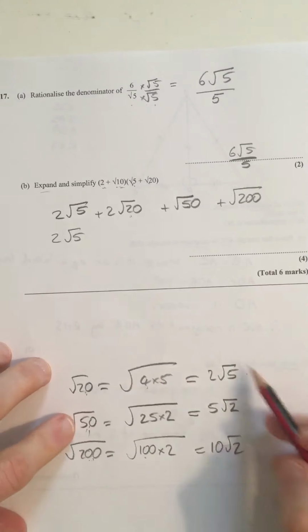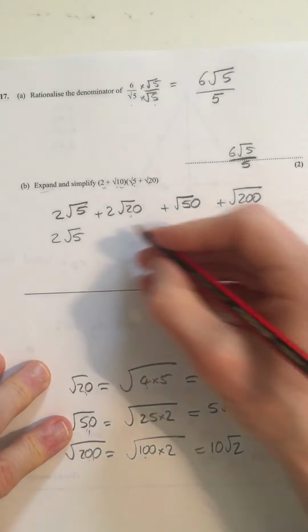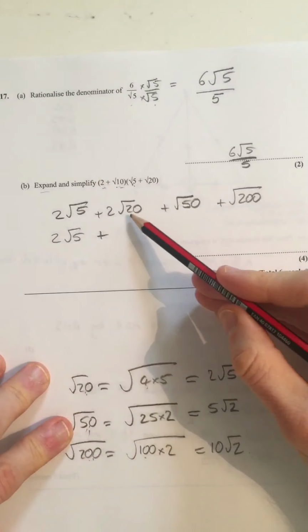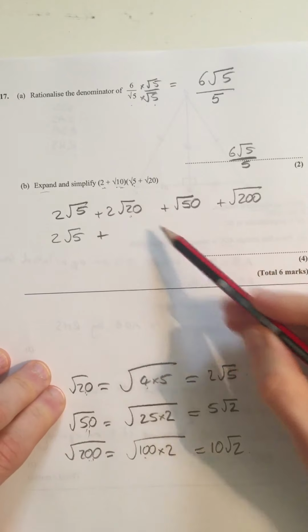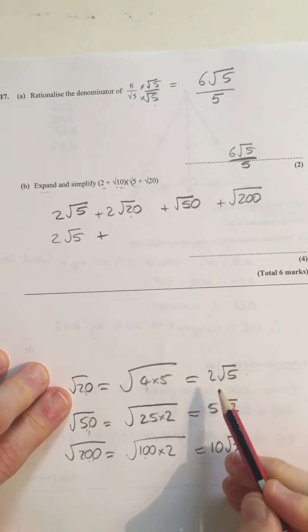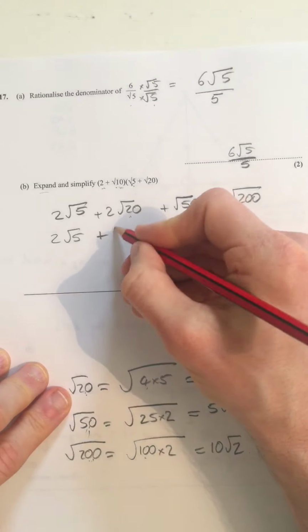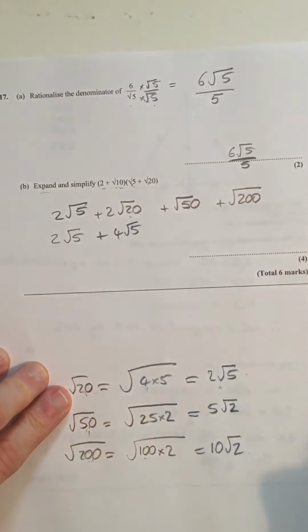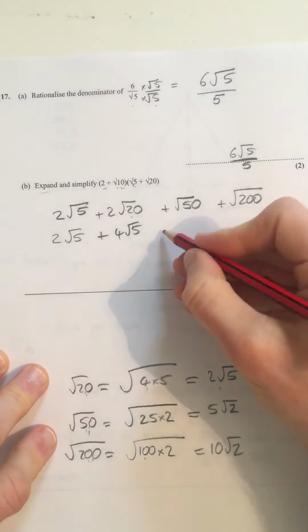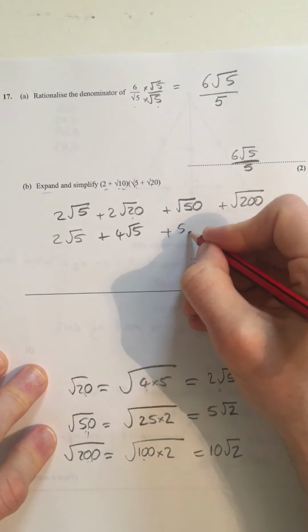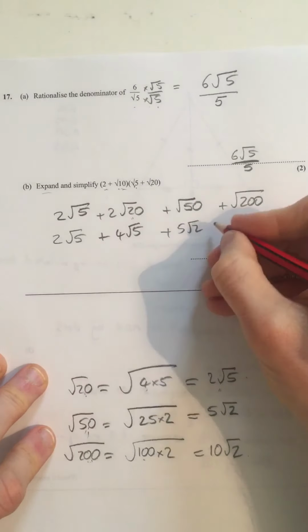Anyway, so using these simplifications up here now. So I've got 2 lots of root 20. We know root 20 is this. So I've got 2 lots of this. So 2 lots of 2 root 5 is 4 root 5. I've got root 50, which we know is 5 root 2. I've got root 200, which I know is 10 root 2.